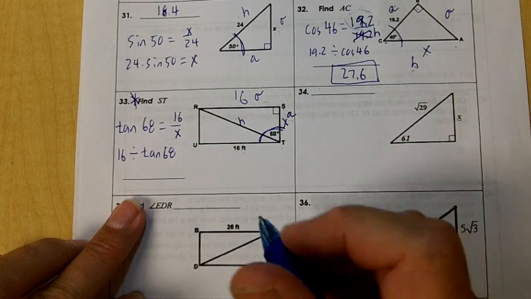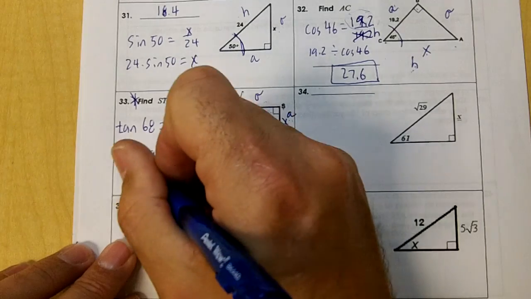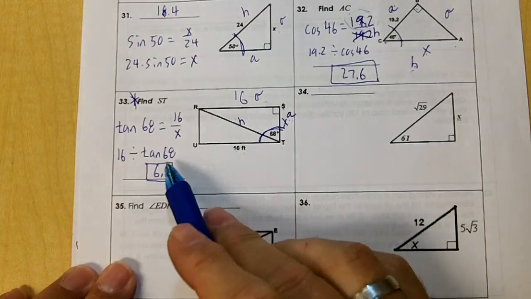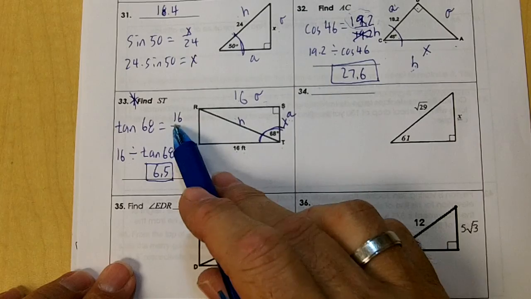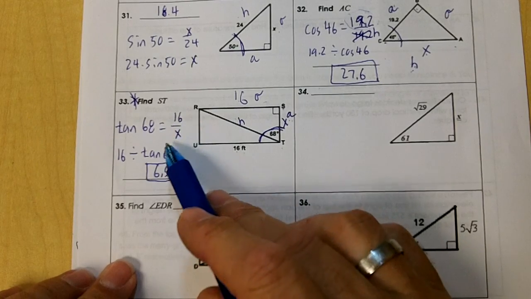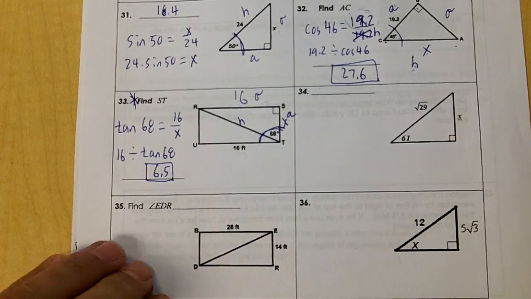6.5? 6.5. 6 and 5 tenths actually. Okay, remember, if you don't have these two lines on your test, there's no credit. You've got to have these two lines on your test to get credit.